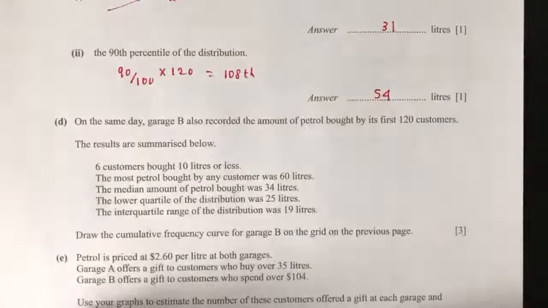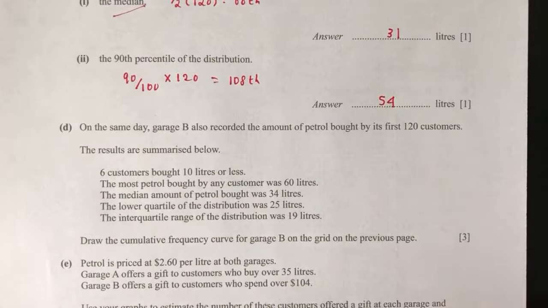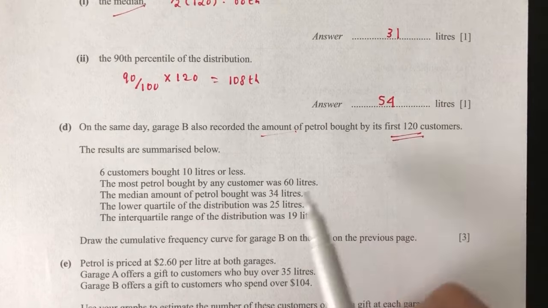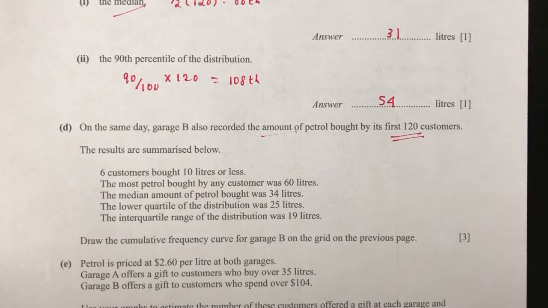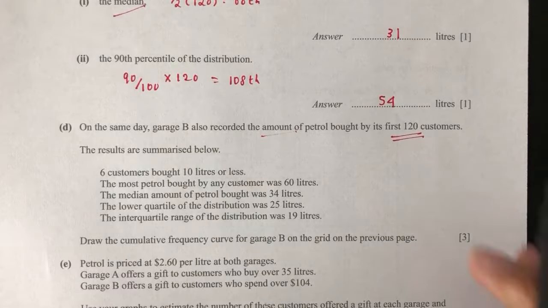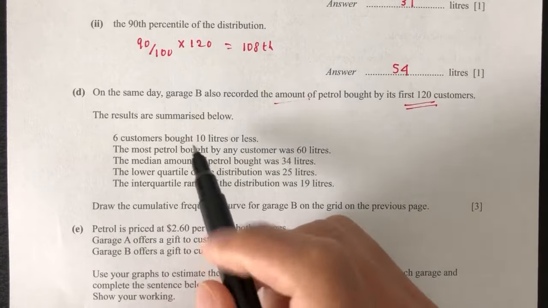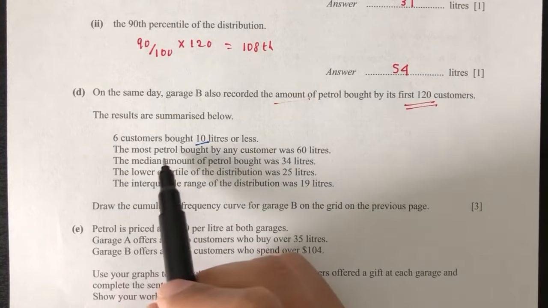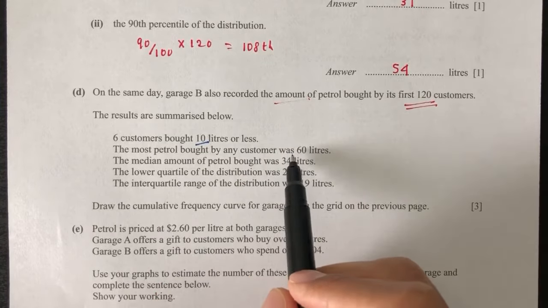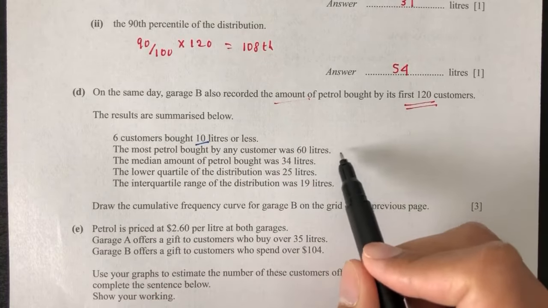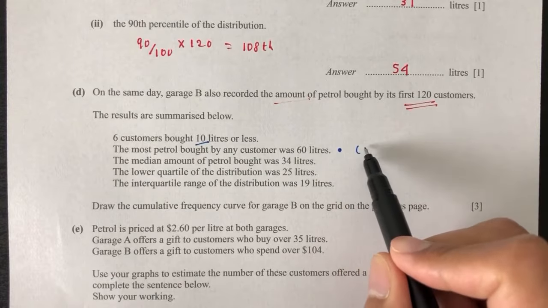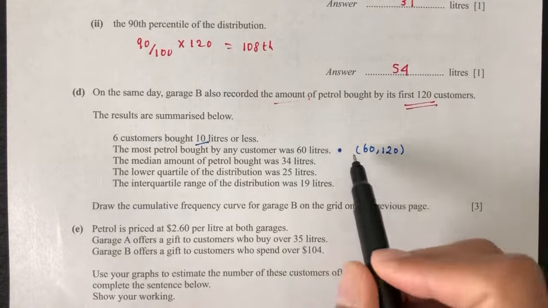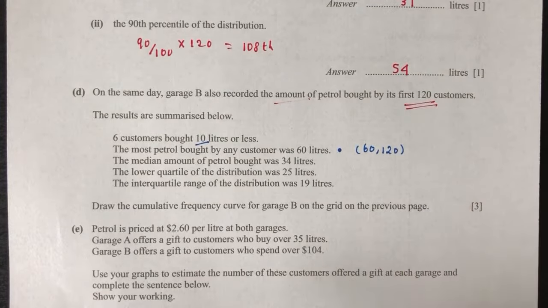Okay, now for part D, on the same day, Garage B also recorded the amount of petrol bought by its first 120 customers. Now, the results are summarized below. It says 6 customers bought 10 liters or less. That's the first information. The most petrol bought by any customer was 60 liters. So that's the last point, which is 60 liters, 120. That will be the most bought. That's the point that we have to plot.